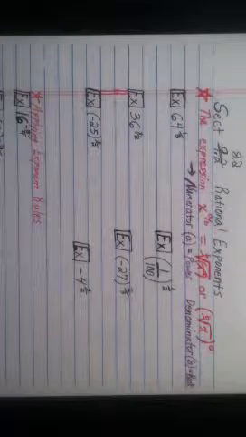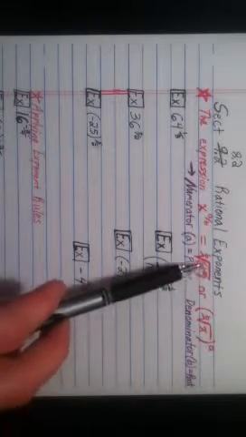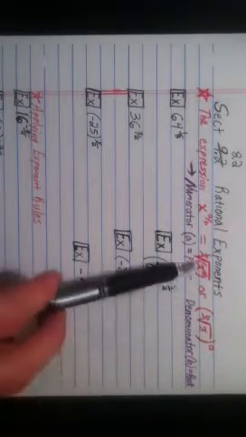So the numerator in any fractional exponent is going to be the power. The denominator of a fractional exponent is going to be the type of root. We'll see in different cases why it'll be more beneficial to do the root first, and in some cases, it'll be more beneficial to take the power first.